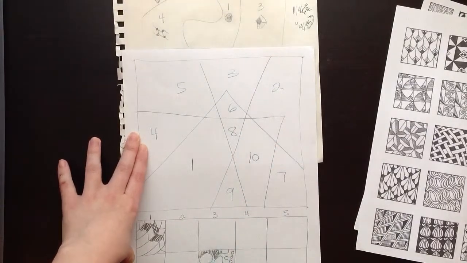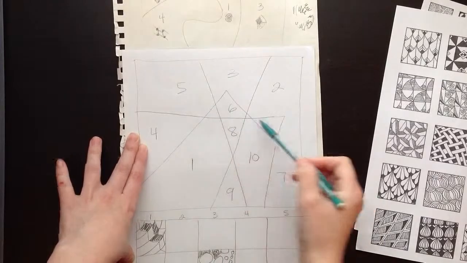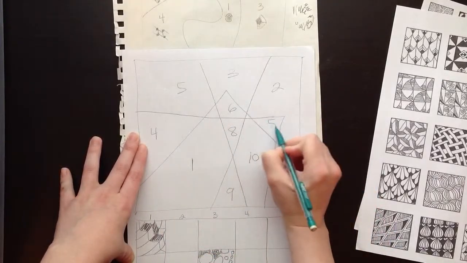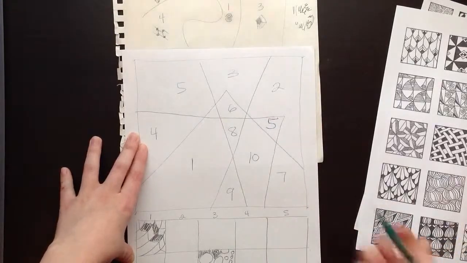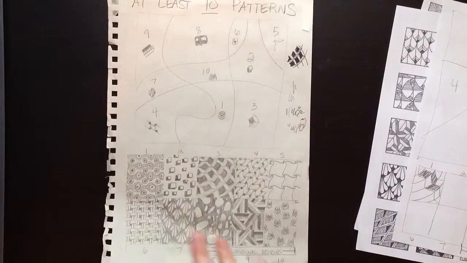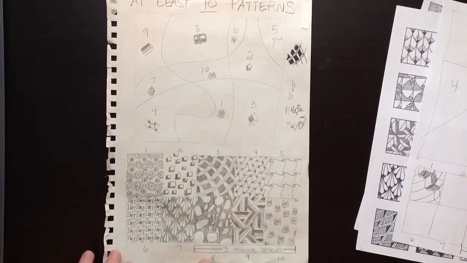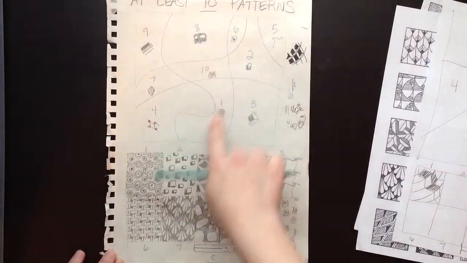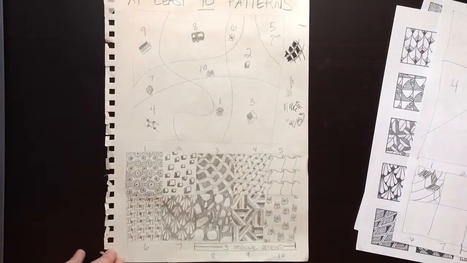okay, so you have to have at least 10. If you have areas that are left over, you can either repeat some that you've already done, or you can come up with a completely new pattern and add another one. So this is what the final would look like for this second step of laying out where you're going to put each pattern on your string that you designed.